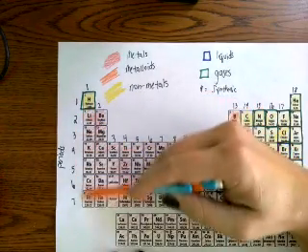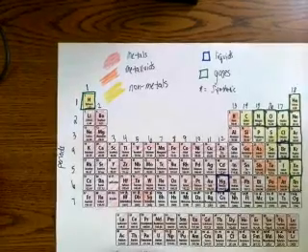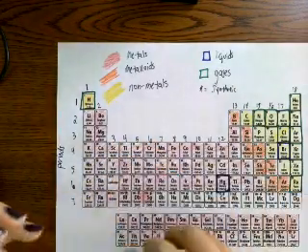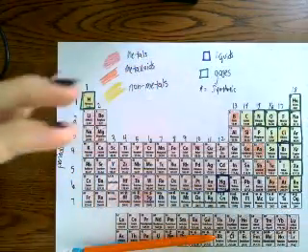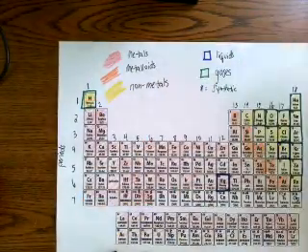The period number is going to tell you how many shells there are in your atom. The shells are like in the Bohr model, where period 1 has 1 shell, period 2 has 2 shells, period 3 has 3 shells, etc. So go ahead and label the periods.